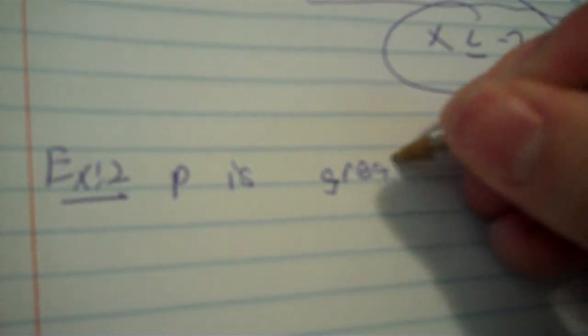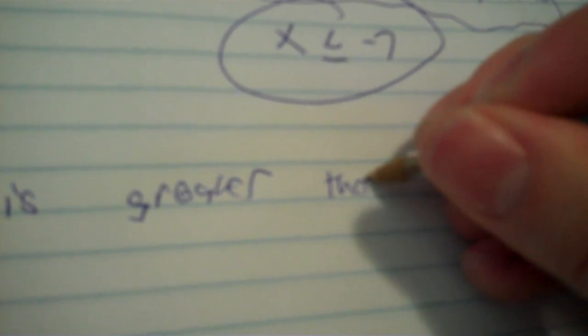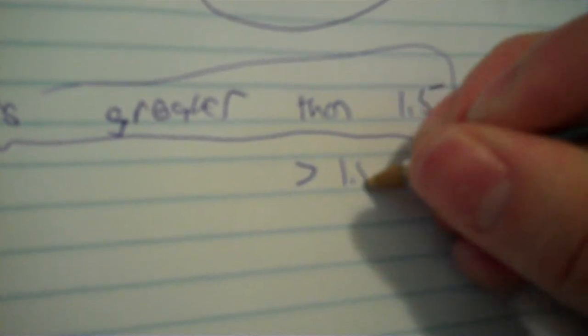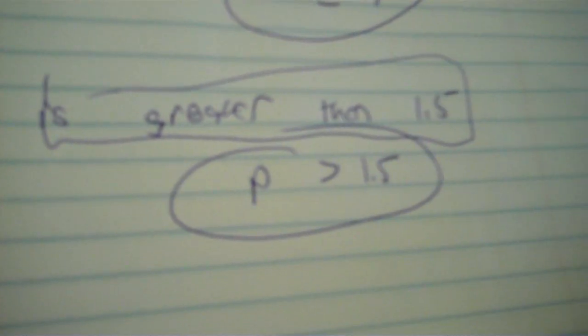So less than or equal to is that symbol right there. You just write it down, put -7 behind it, and then the variable x. X won't have any operations, that's the answer. Okay, example 2. P is greater than 1.5, okay? Is greater than is that symbol there without the equal to. Greater than 1.5 with P on the other side.